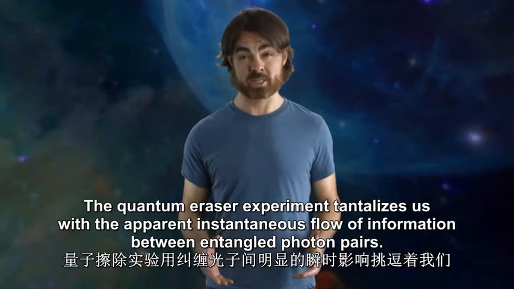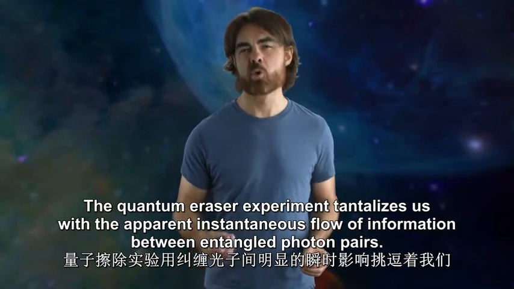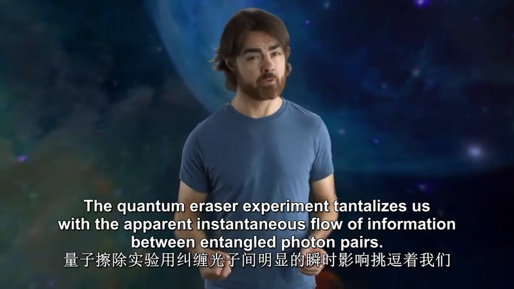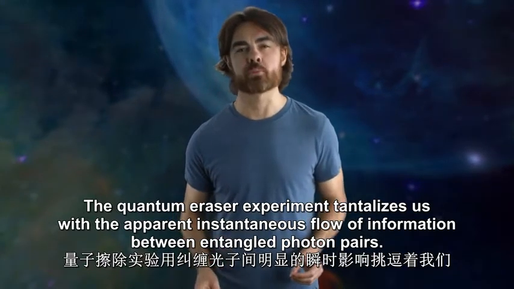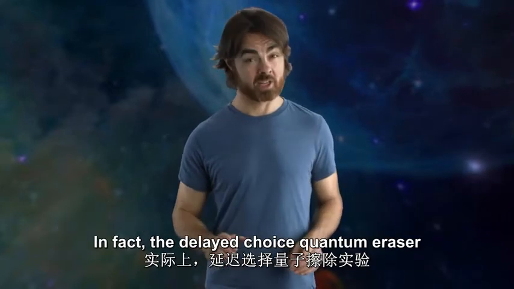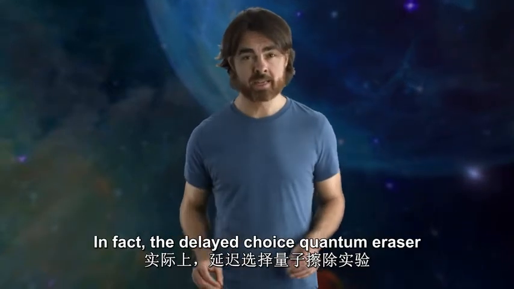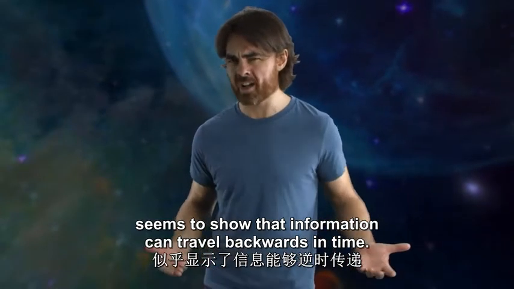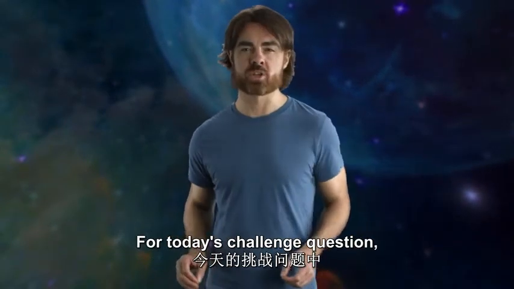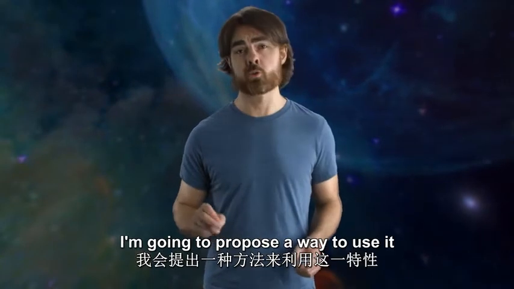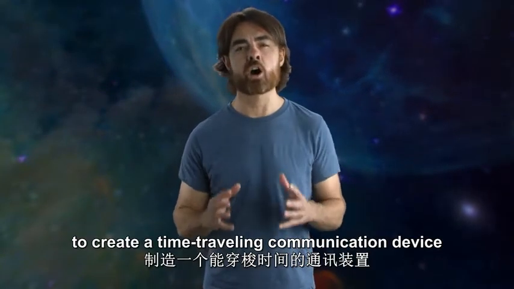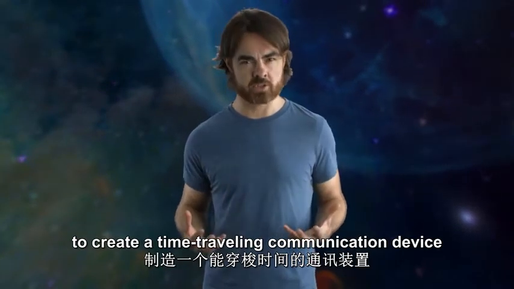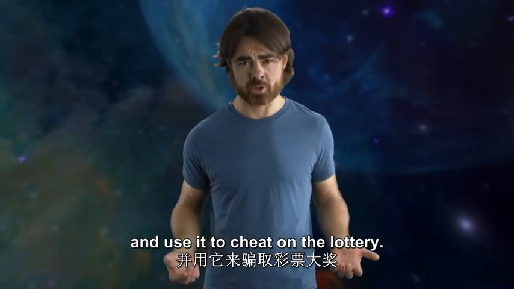The quantum eraser experiment tantalizes us with the apparent instantaneous flow of information between entangled photon pairs. In fact, the delayed choice quantum eraser seems to show that information can travel backwards in time. For today's challenge question, I'm going to propose a way to use it to create a time-traveling communication device and use it to cheat on the lottery.